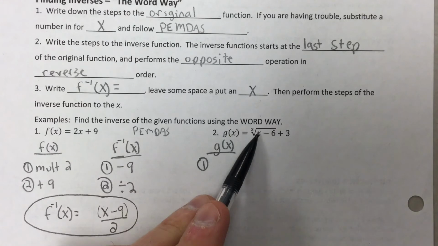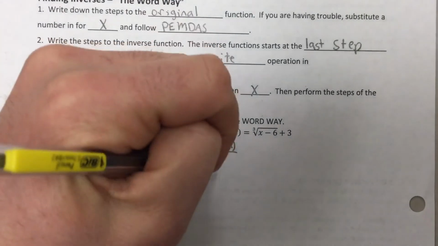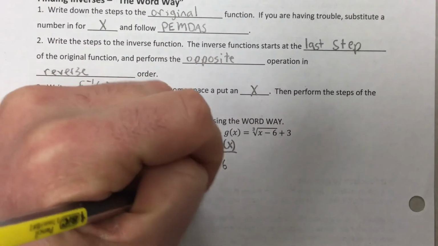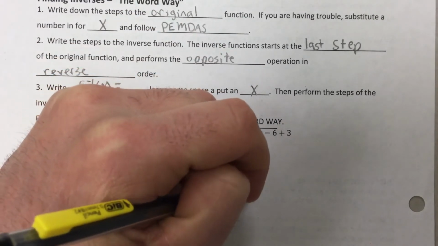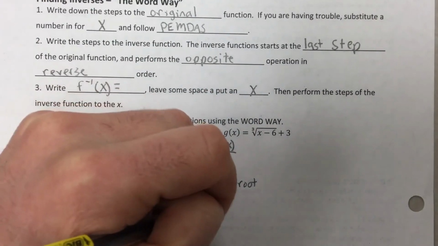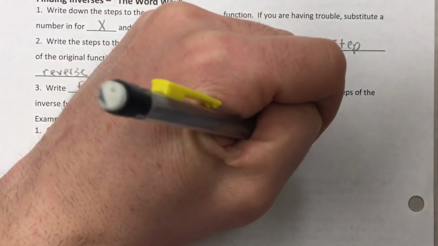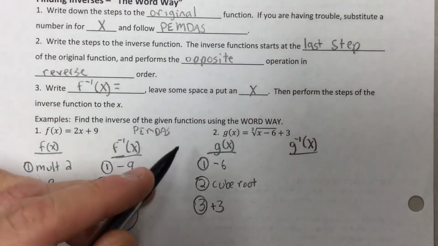If I plug something in for x, there's really parentheses underneath there, so the first thing I would do is minus 6. And I do exponents, which is the cube root. And then the last thing I would do is add 3. I write my g inverse of x, and again we start at the bottom and work our way back.